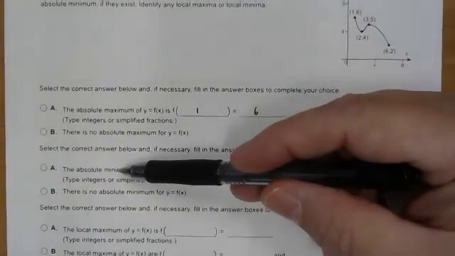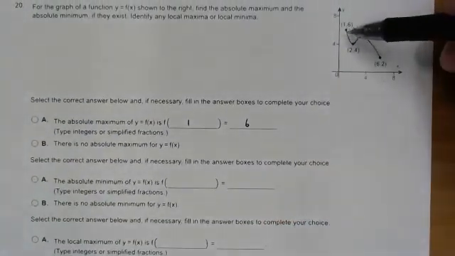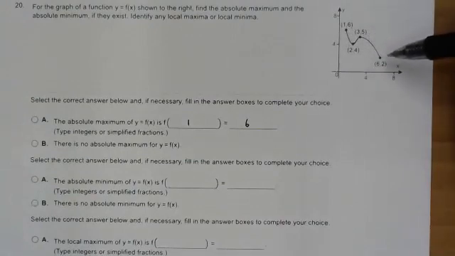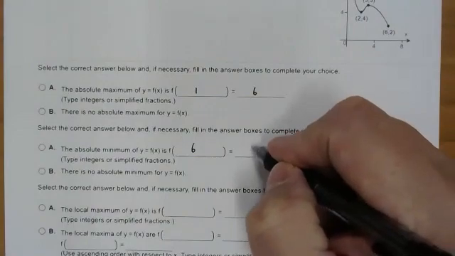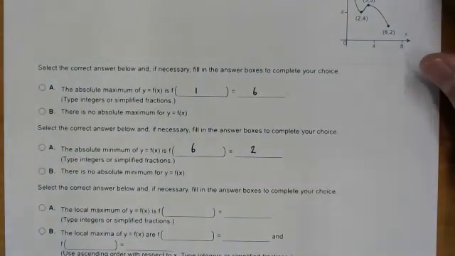And then they ask about absolute minimum. So on this whole graph, what point is the absolute lowest? It's down here, and it occurs when x is 6 and its value is 2. So you say f of 6 equals 2 for the absolute minimum.